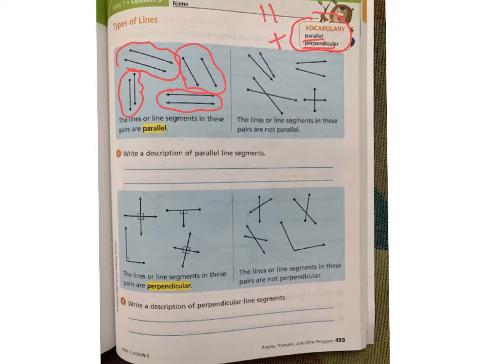All right, so we want to write a description of parallel line segments. What do you think, just based on what I just said, what would you say parallel means? Remember, these are segments, 2 line segments that are parallel if they're the same distance apart and they also never cross or meet. So I'm going to say lines. You're going to write what I'm writing. Lines are same distance apart. I'm making these as short as I can, guys. Same distance apart.